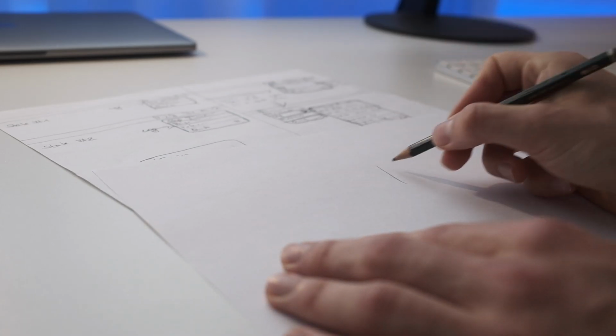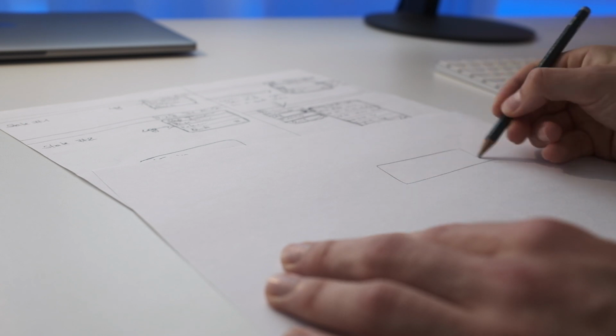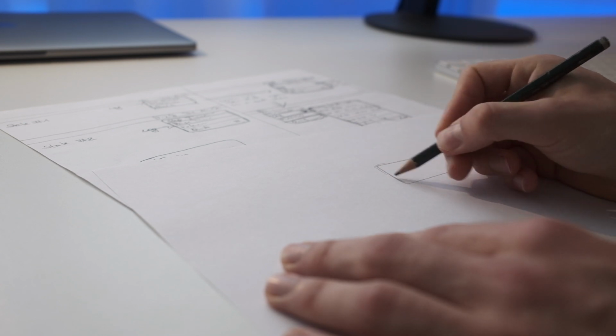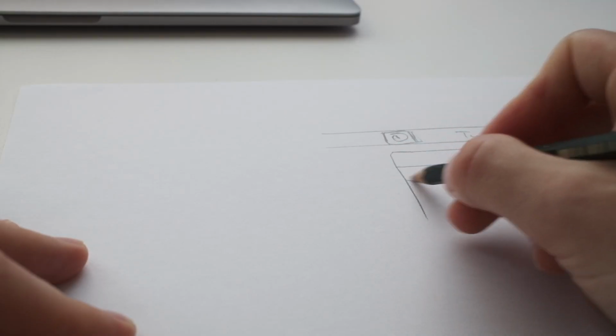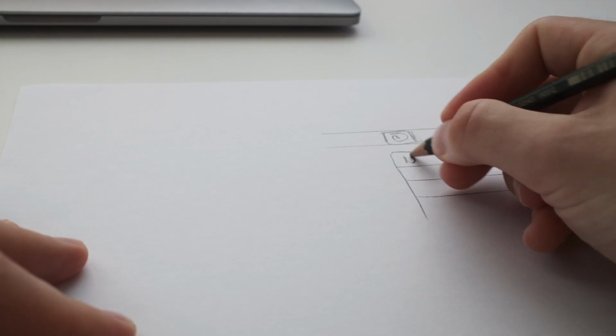I like using pen and paper to quickly capture my thoughts. These first sketches don't need to be perfect or anything, it's just about capturing the ideas and turning them into a first rough concept.